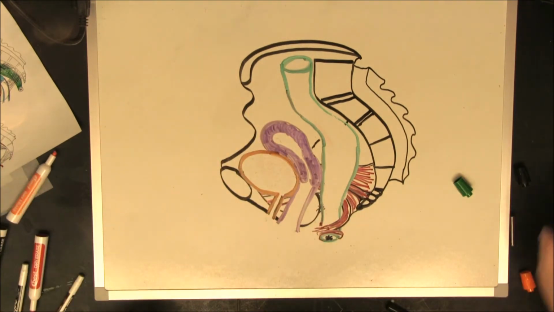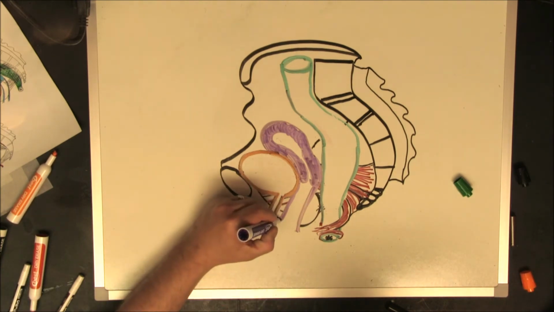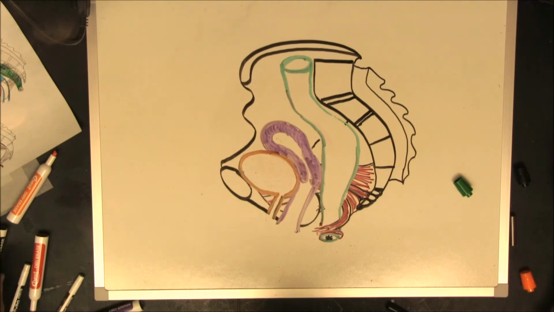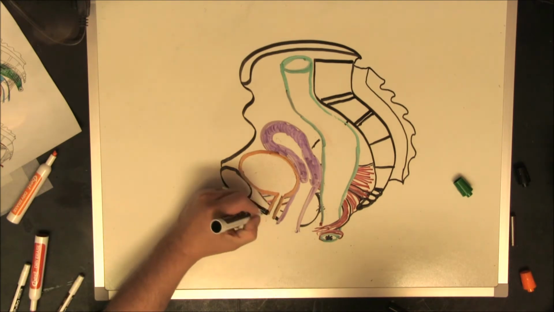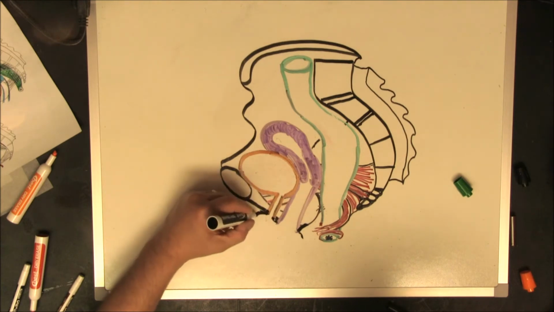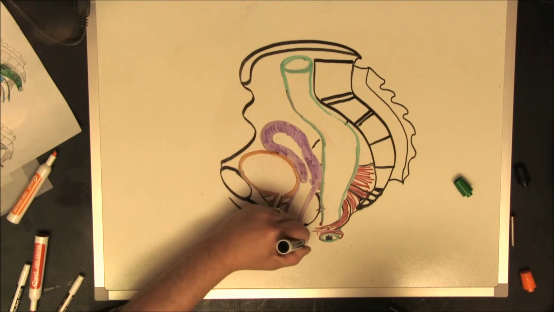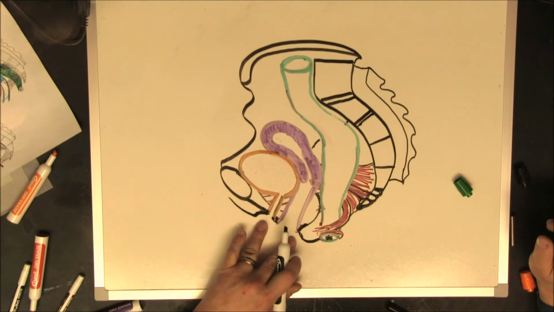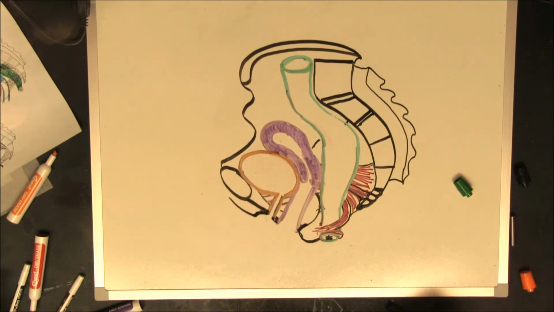Now, if we have a female, we're going to have the vaginal opening and external urethra meet in the vestibule. So a common chamber for those right here. The skin would be going upward and backward there. So vestibule, vaginal opening, external urethral opening.